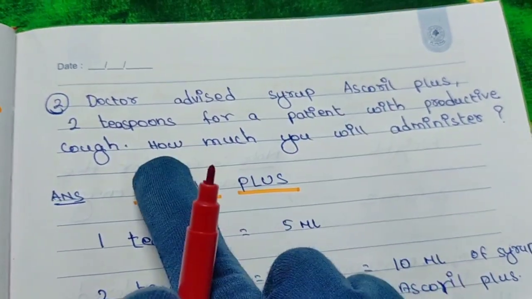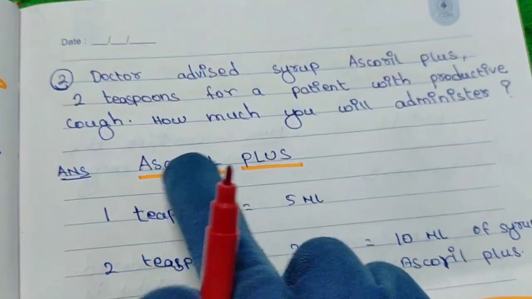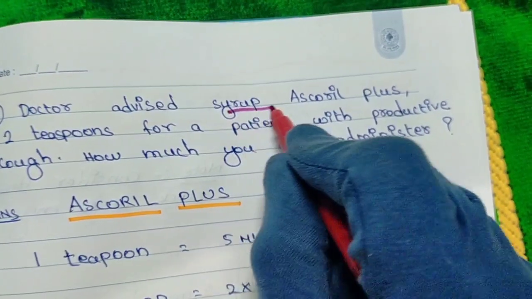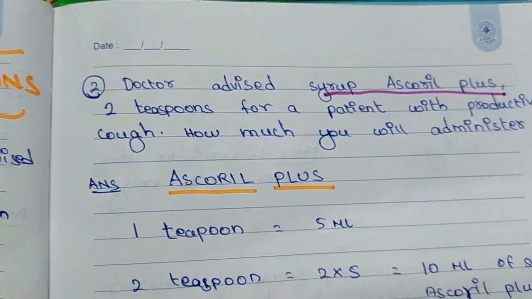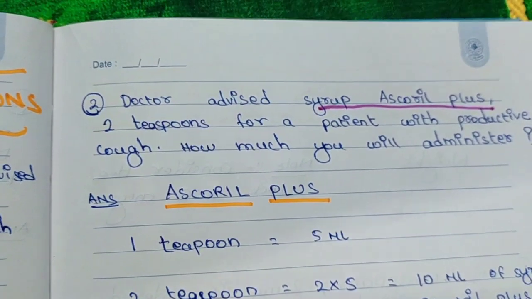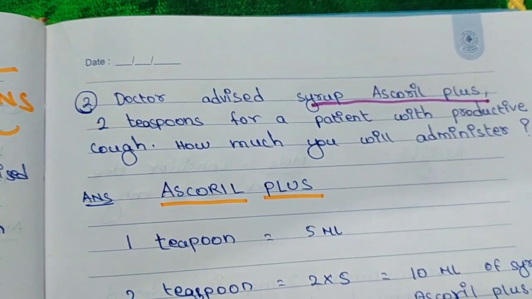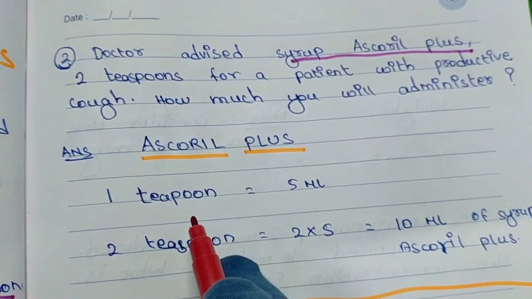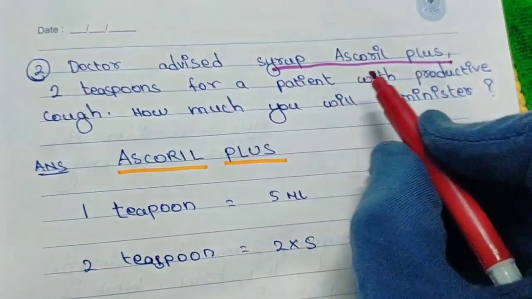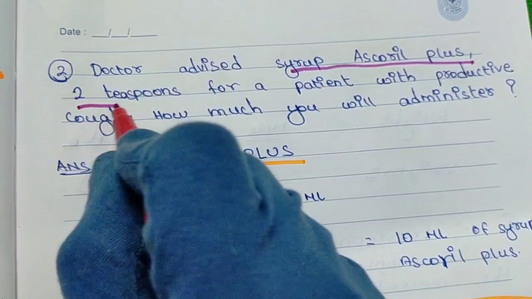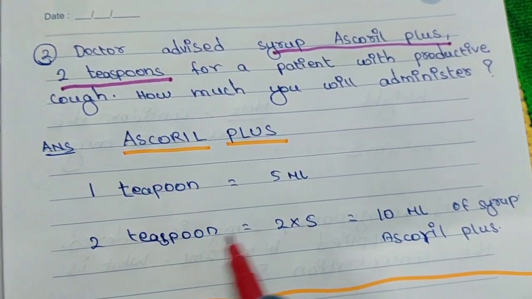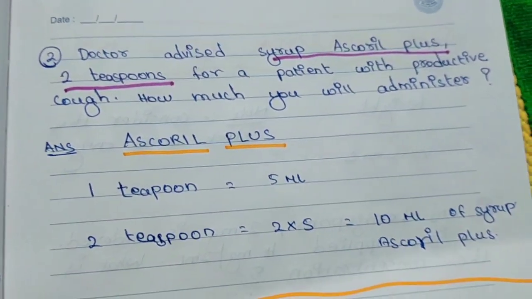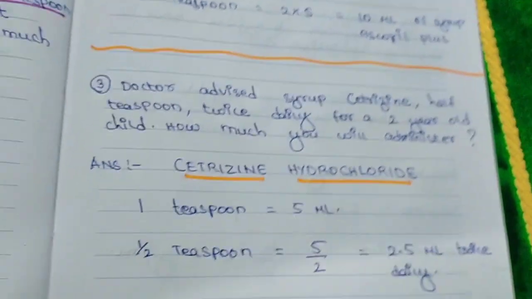The doctor advised syrup Ascoril Plus 2 teaspoons for a patient with productive cough. How much will you administer? Which medicine are we talking about? Syrup Ascoril Plus. It is an expectorant, which is given for patients with bronchitis and other respiratory problems and to treat productive cough. 1 teaspoon is equal to 5 ml, and they have ordered 2 teaspoons, so 2 into 5 is 10 ml. So we have to give 10 ml of Ascoril Plus to the patient. Let us see one more example.